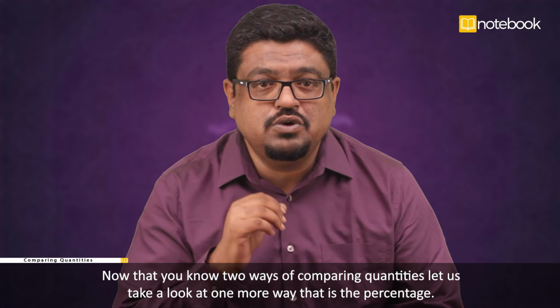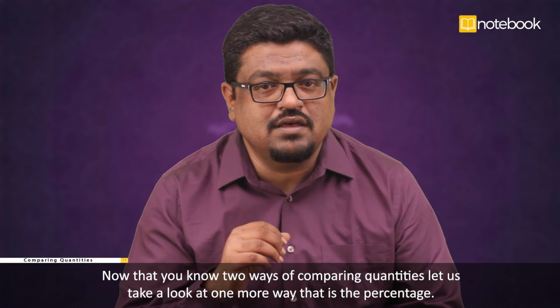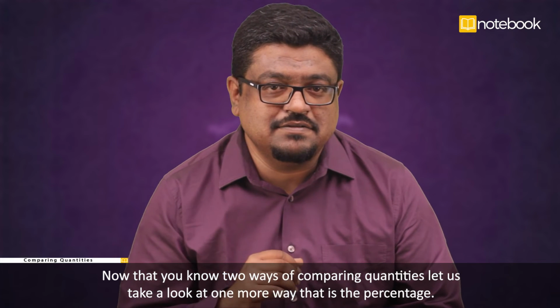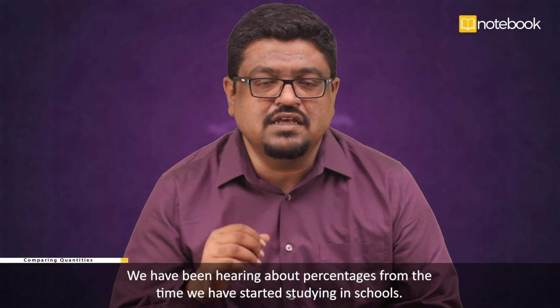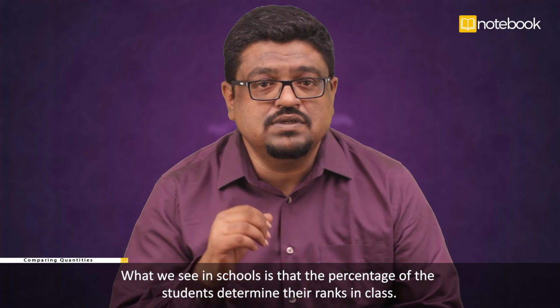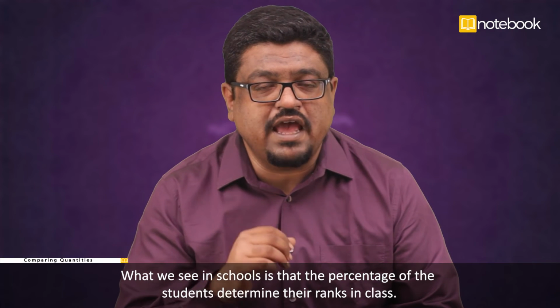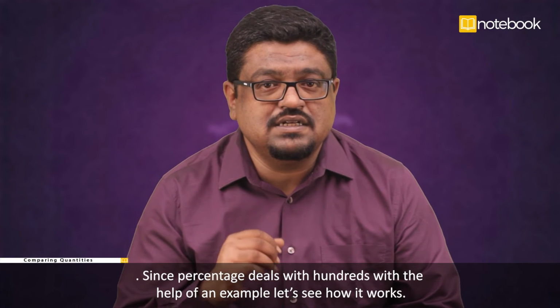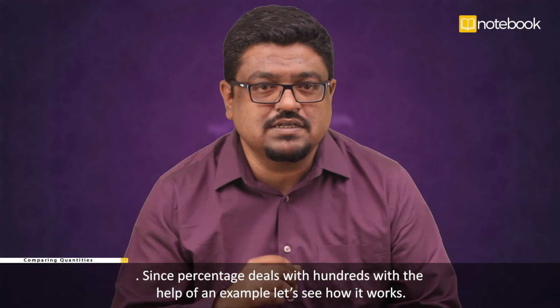Now that you know two ways of comparing quantities, let us take a look at one more way, that is the percentage. We have been hearing about percentages from the time we started studying in schools. What we see in schools is that the percentage of the students determines their rank in class. Since percentage deals with hundreds, let's see how it works with the help of an example.